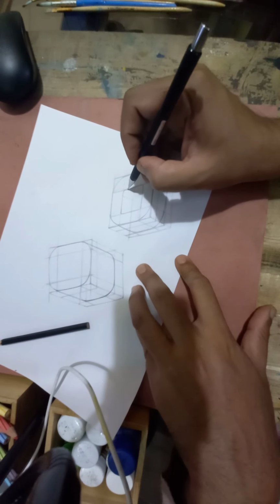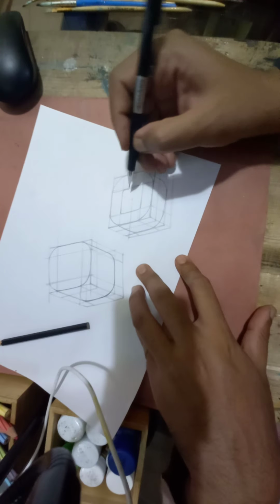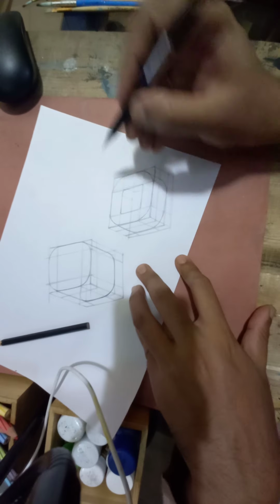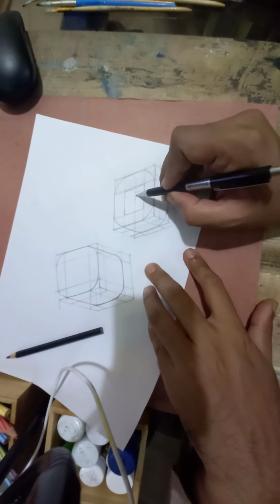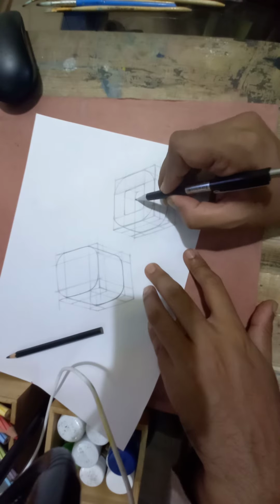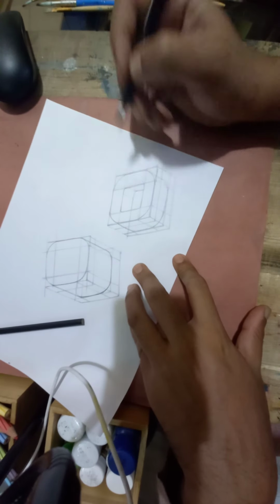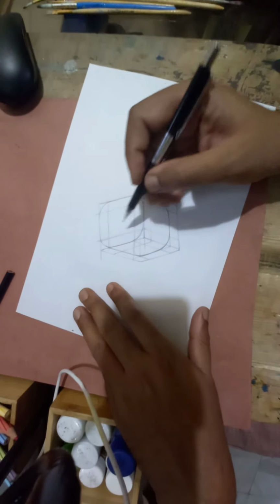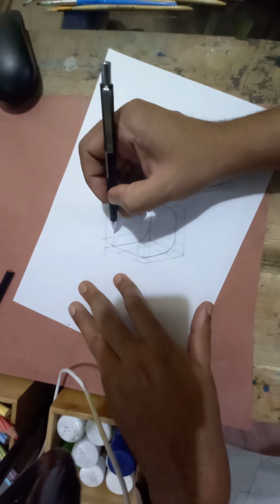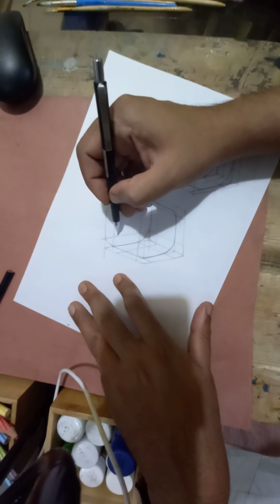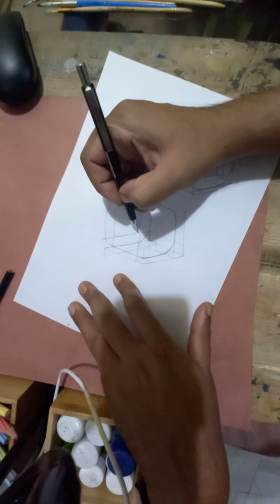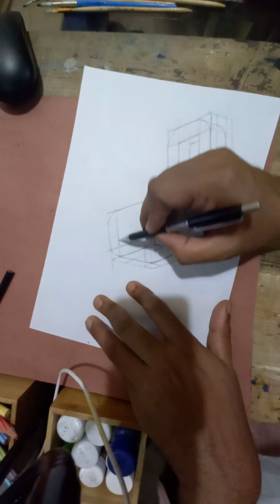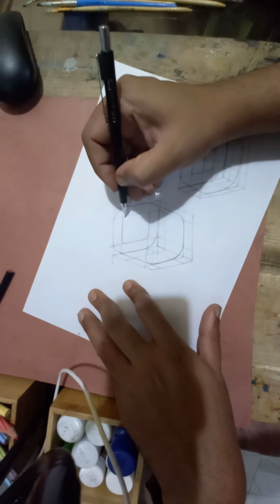Now see this curve. Get the same curve by looking at this line and make a parallel line, and see this curve and make the same curve here. Similarly, we'll make a curve here also. Get a curve here. Get a curve here. Get a curve there. And get a curve here.